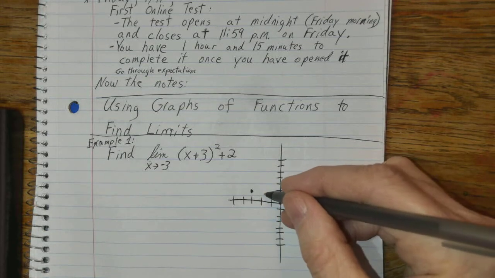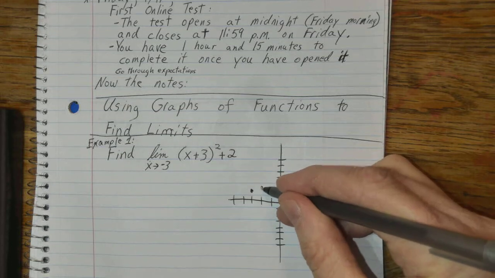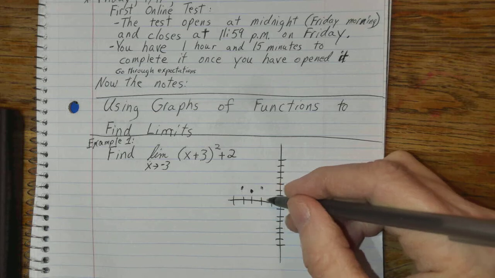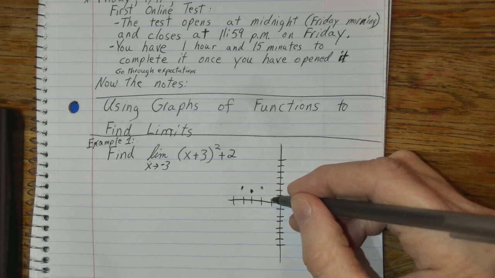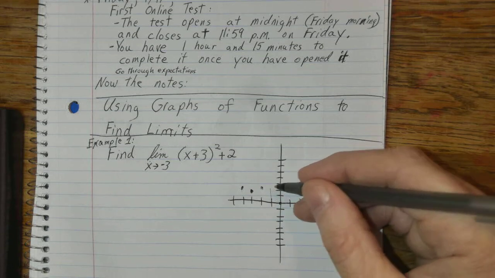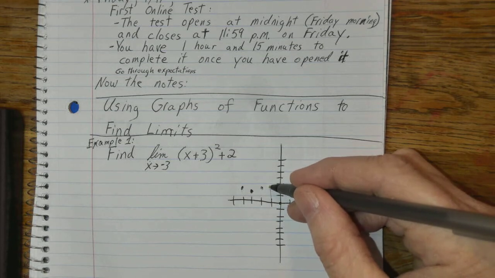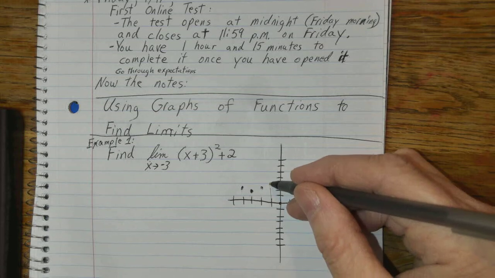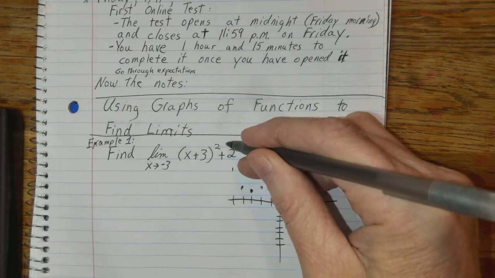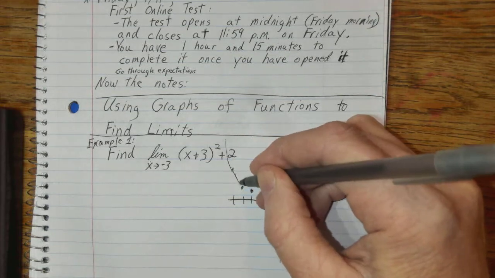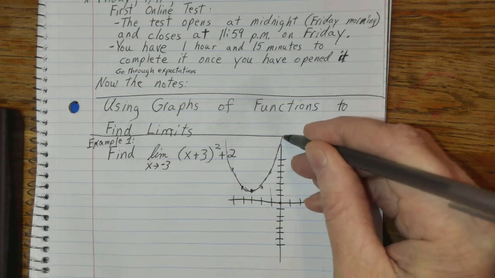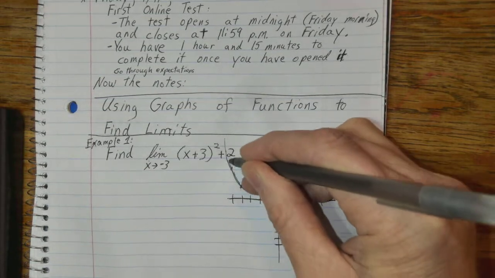Then I go over 1, up 1, and over another and up 3 from there. These points aren't that important. The vertex is important. The negative 3 value is important. I think your graph looks something like that.